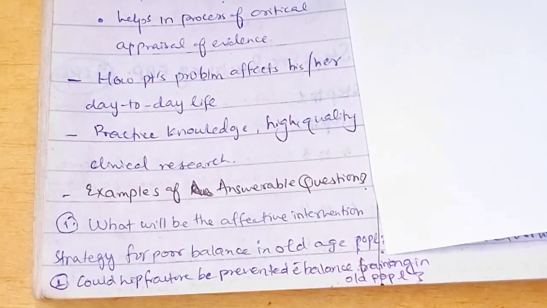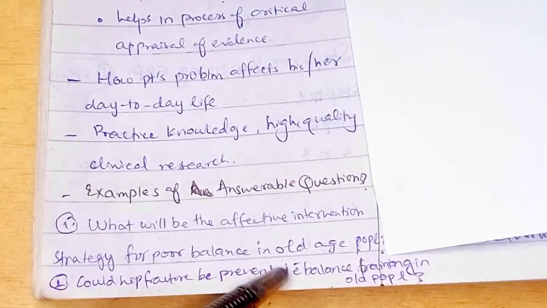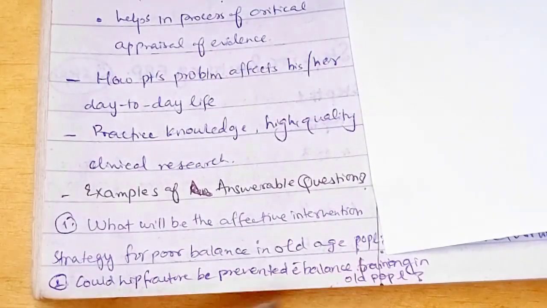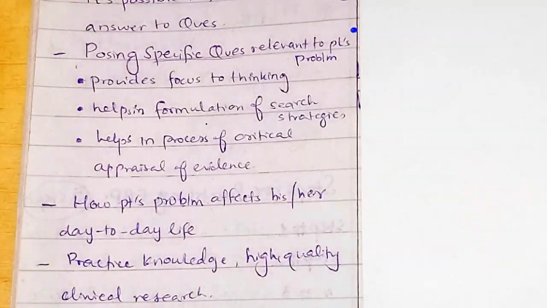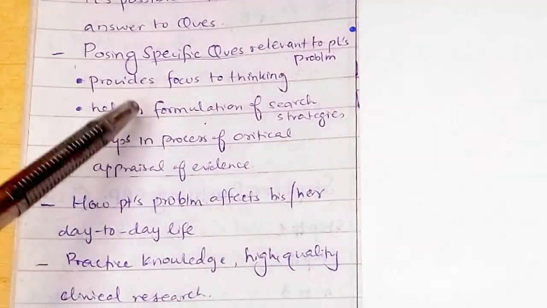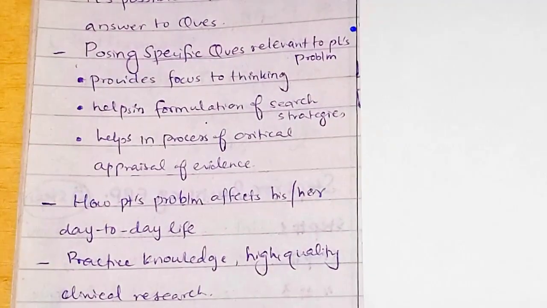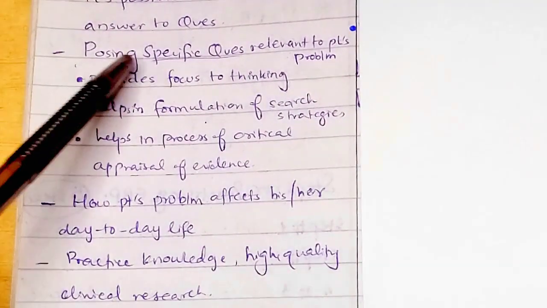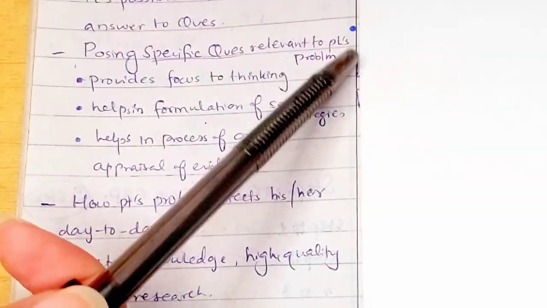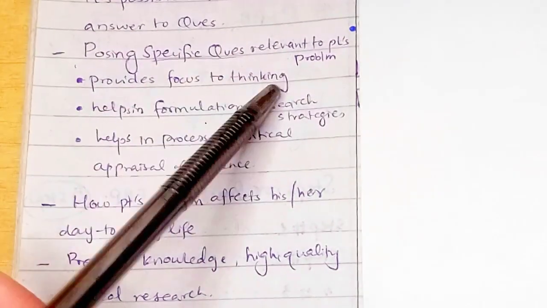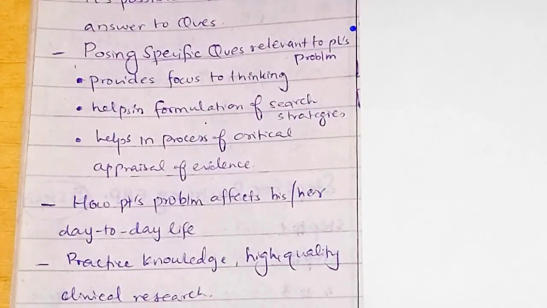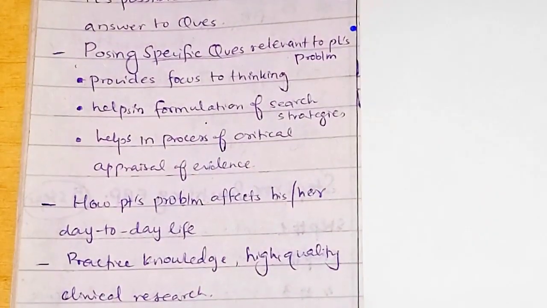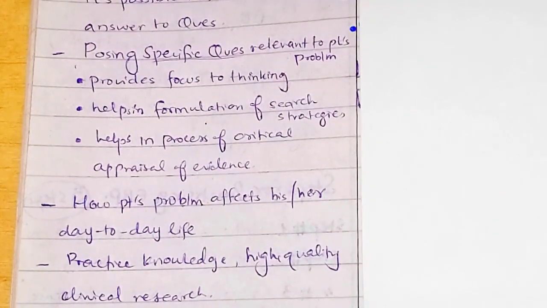Then the next question can be, could hip fracture be prevented with the balance training in the old population? So this question again is an answerable question. Now, how can posing a specific question help you in your evidence based practice? Posing specific questions relevant to the patient's problem provides focus to thinking. So if you have asked a specific question, this can provide you the focus for thinking, you can easily think upon it and you can easily find an answer related to it.